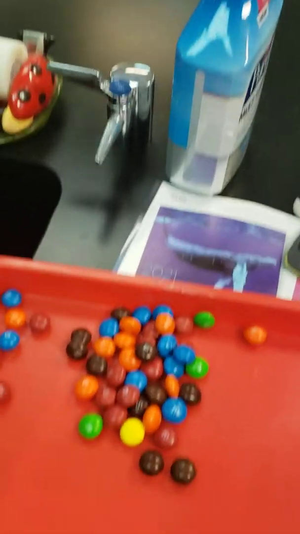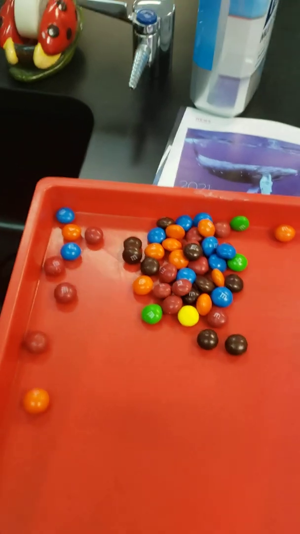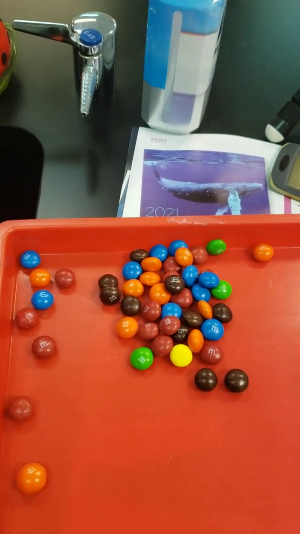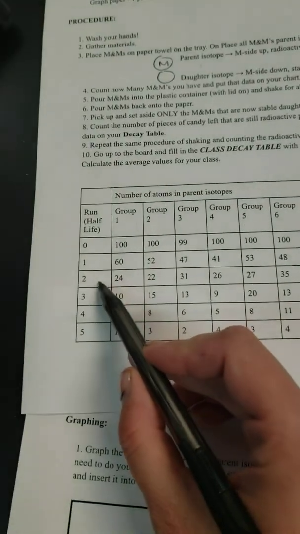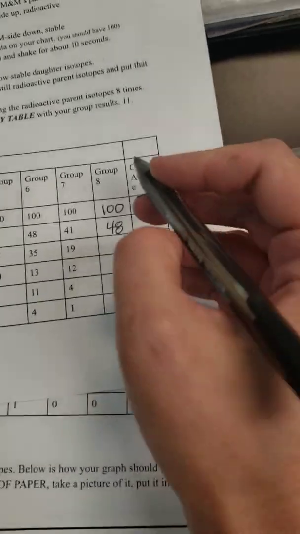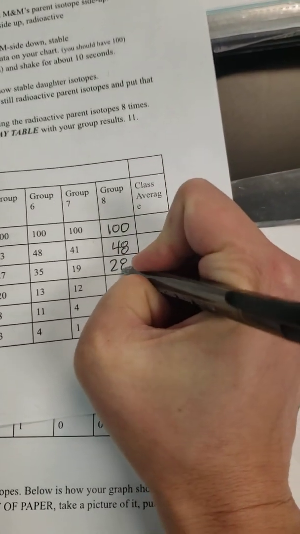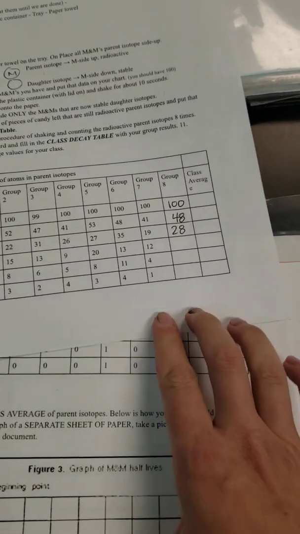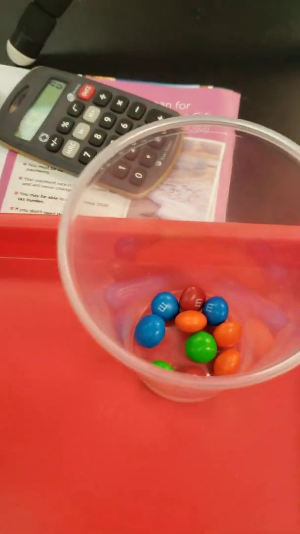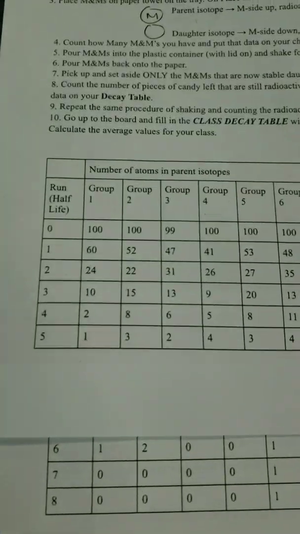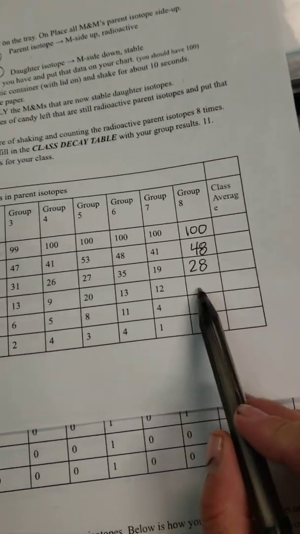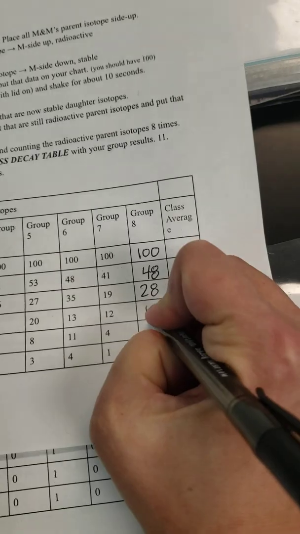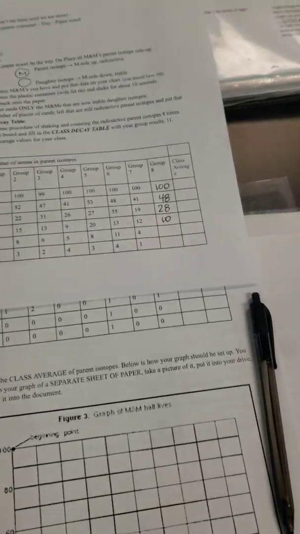And now I'm going to do the same thing. I'm just going to remove the ones with an M. I'm going to separate them from the ones that are blank. All right, so for my second run, my second half-life over here, now I have 28 of the M remaining. Okay, so I'm going to keep going. All right, so for the third run, right here, third half-life, I now only have 10 remaining. So I'm going to do it again.